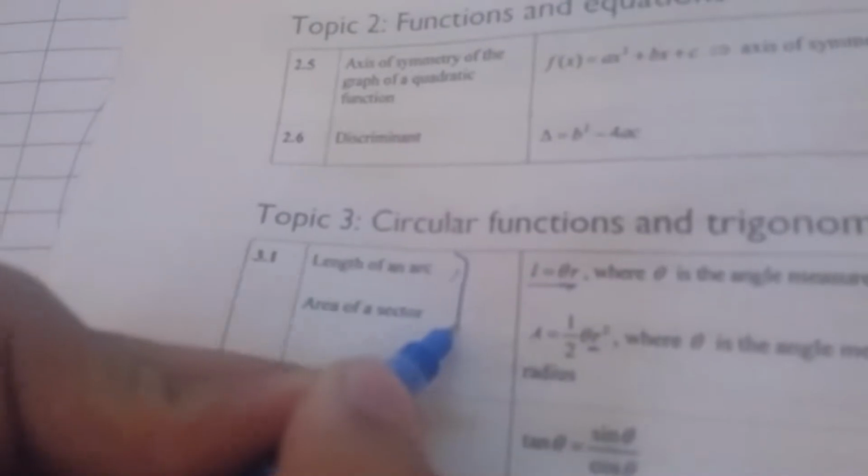If you look at the formula booklet for Math HL, we're mainly going to use these two formulas for this question. The first one is the length of an arc, which is equal to theta r. Let's just write that down. So L is equal to theta r, or in this case xr is equal to 2 by x. So xr is equal to 2 by x is what we get for this.